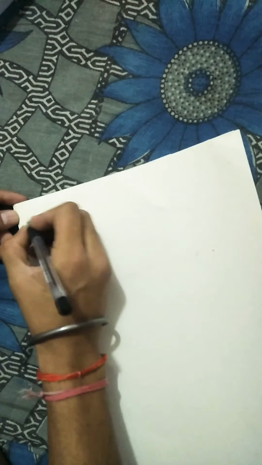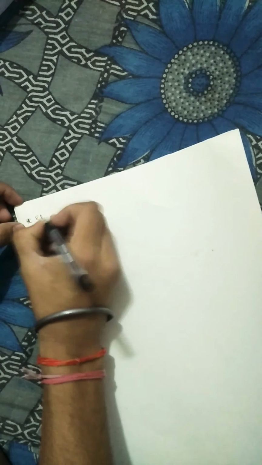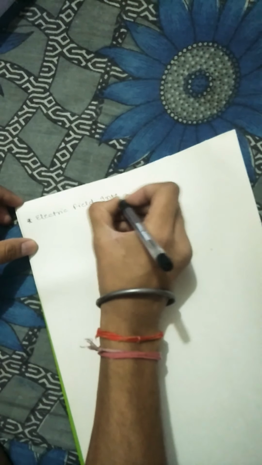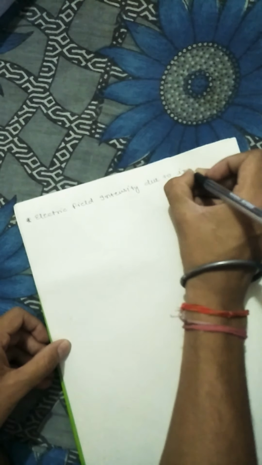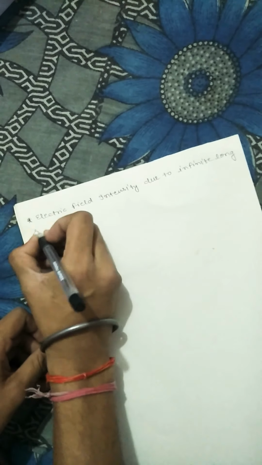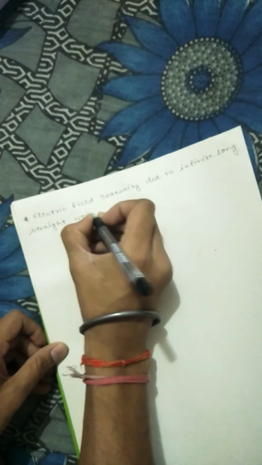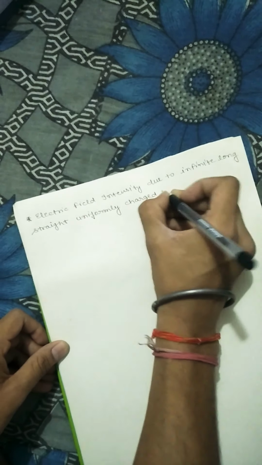Hello students, in the last lecture we discussed the first application of Gauss theorem. Here we are going to discuss another application of Gauss theorem, that is electric field intensity due to an infinite long straight uniformly charged wire.